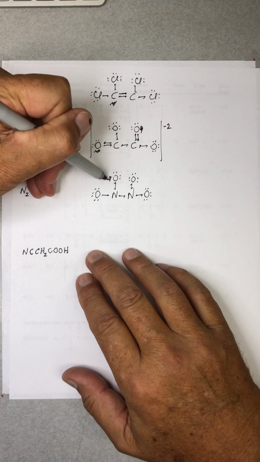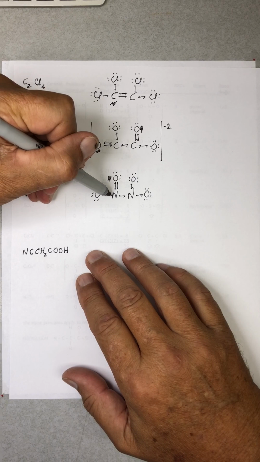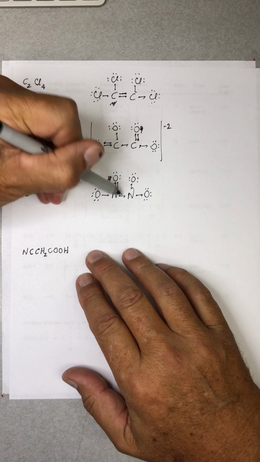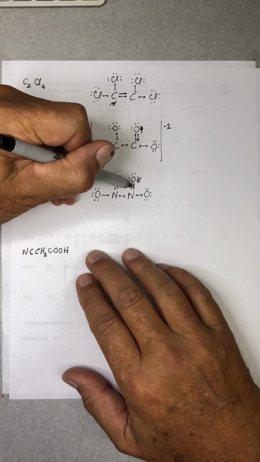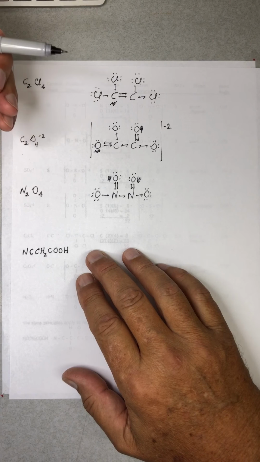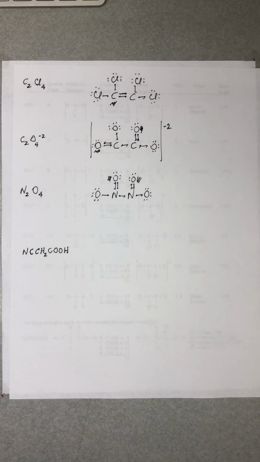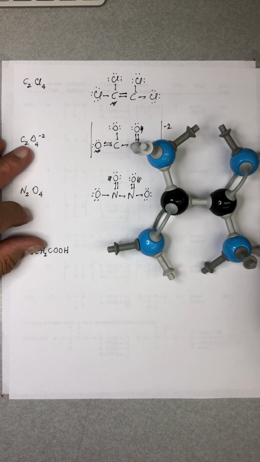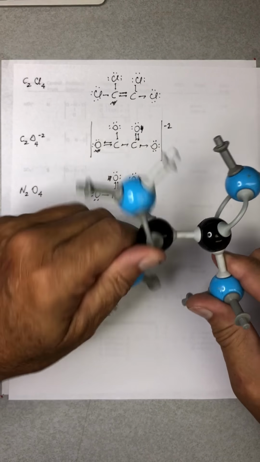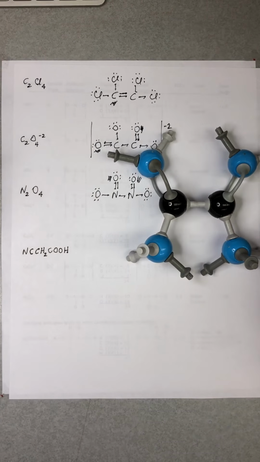So if I do it from here, now that nitrogen has 2, 4, 6, 8 electrons. If I do it from here, 2, 4, 6, 8 valence electrons. Every atom is happy. And again, we could use this same model, okay? So you can see that it doesn't really matter with the models. You can move them around. You have free rotation about single bonds, okay?